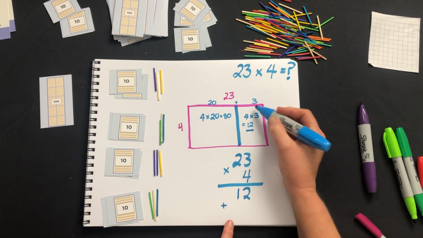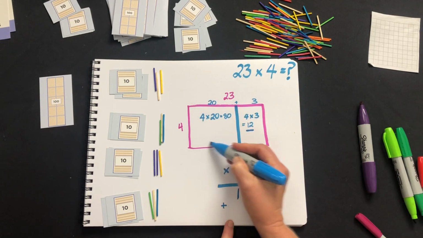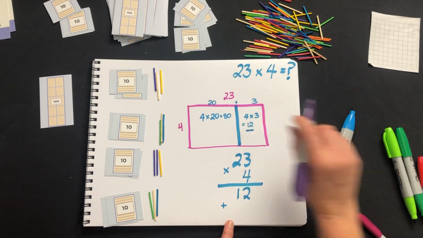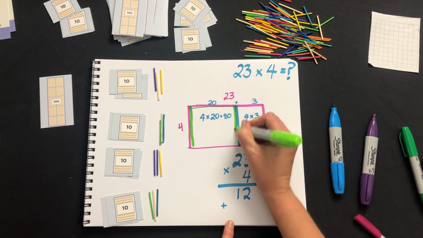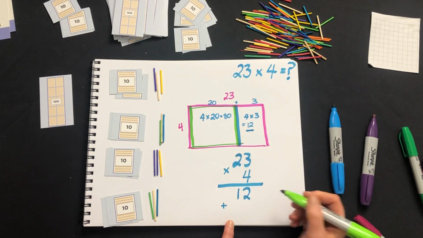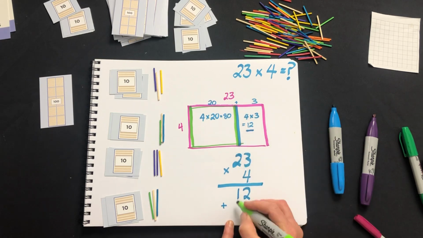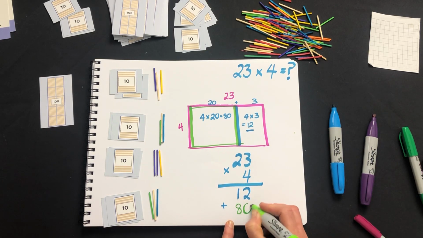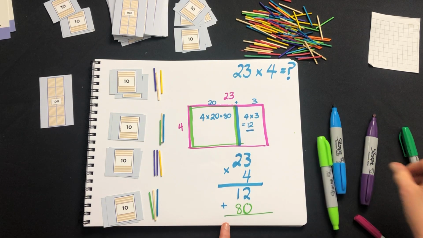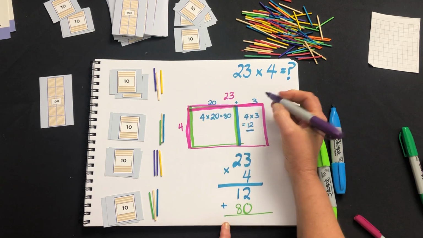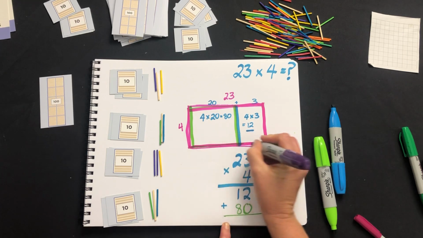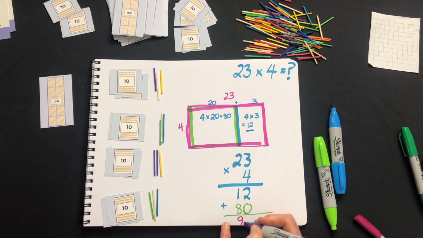Plus, we need to add the other rectangle. Pick a different colour. This one here. We need to add that rectangle, which was 80, to get the combined rectangle of 4 by 23. Which is 92.